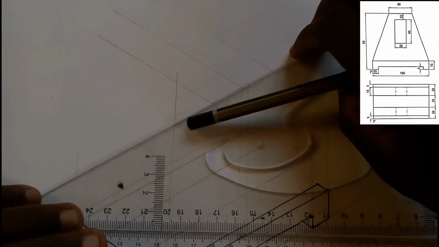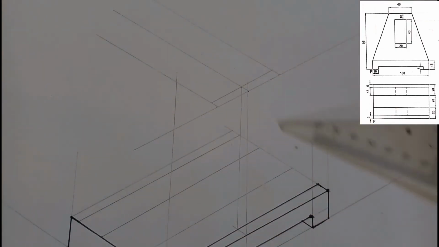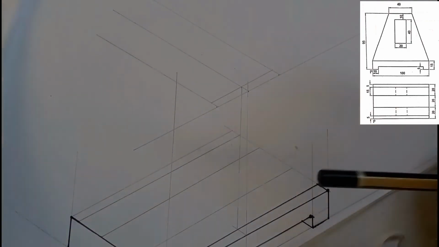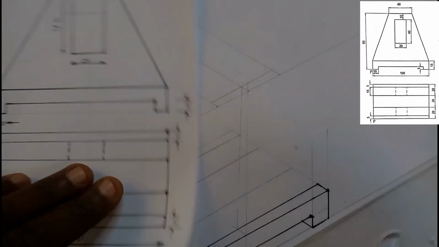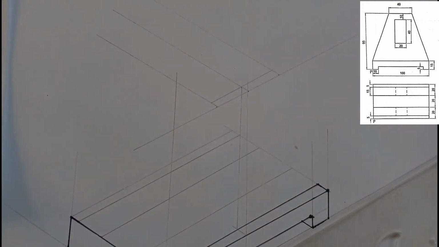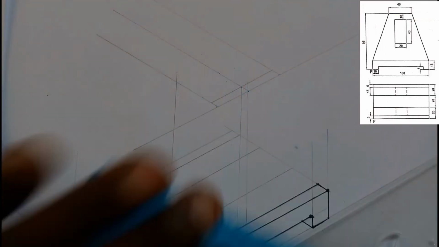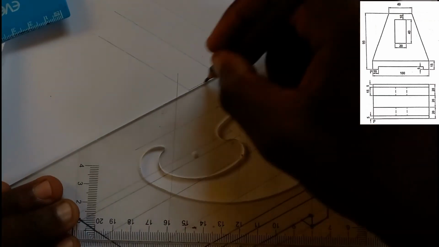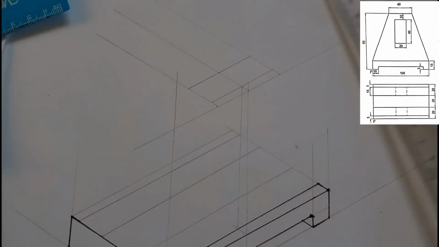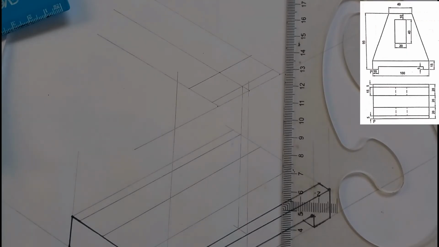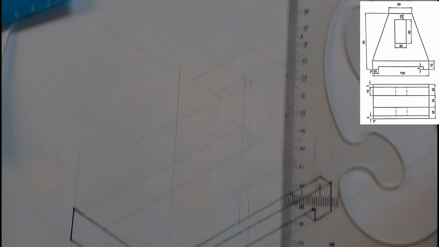draw this. Okay, and after doing that, we're told that the thickness is 15, so you can measure 15 from here and even finish the construction line that we have constructed. Okay, so come here, so that is 15. Okay, so now what we're going to do is to take our ruler.